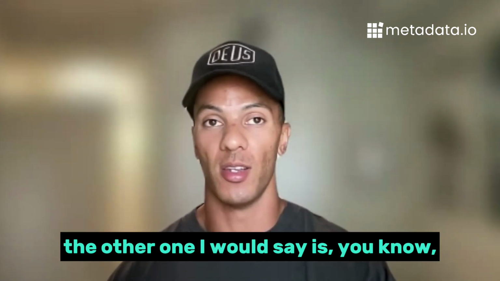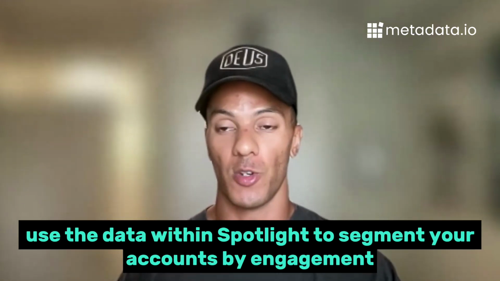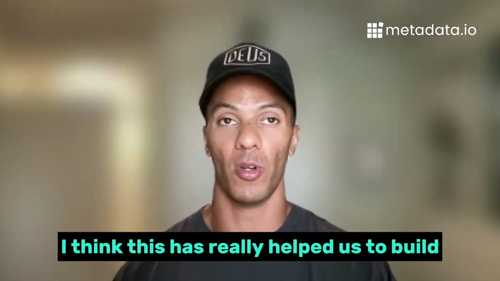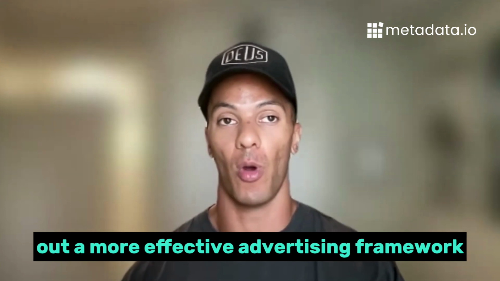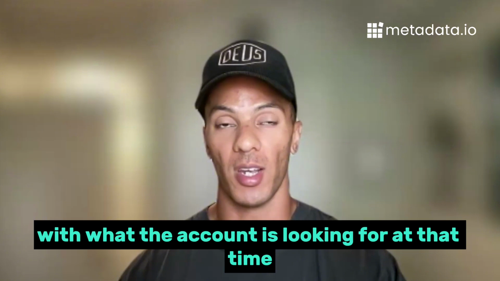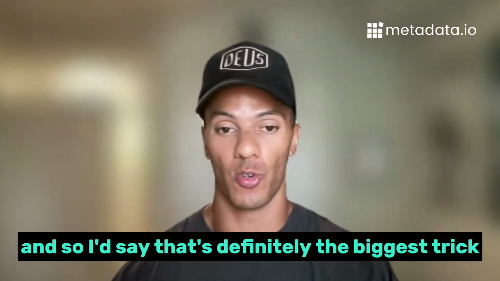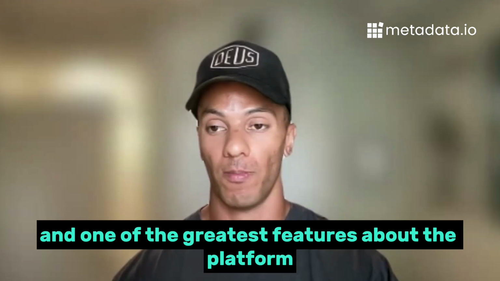The other one I would say is, use the data within Spotlight to segment your accounts by engagement. I think this has really helped us to build out a more effective advertising framework where we feel confident that we're aligning the message with what the account is looking for at that time. And so I'd say that's definitely the biggest trick and one of the greatest features about the platform.